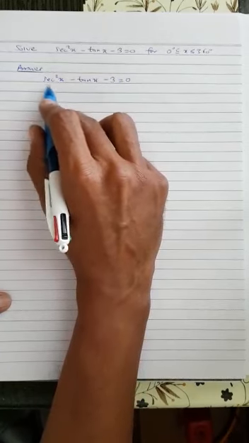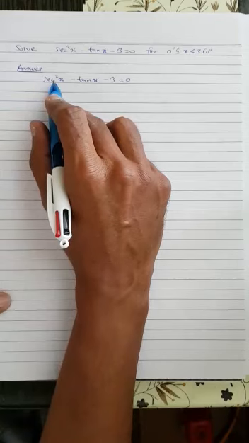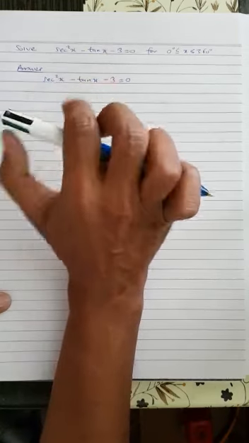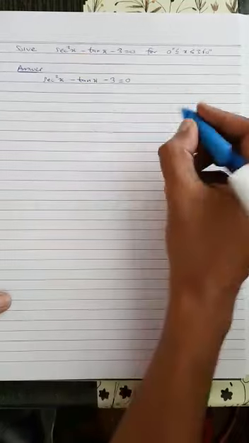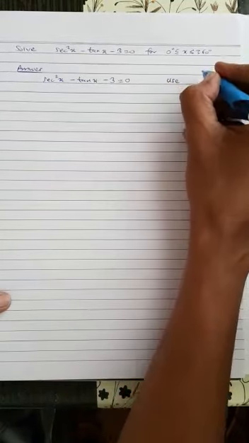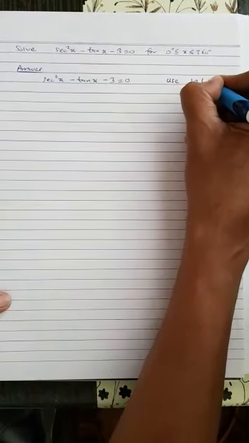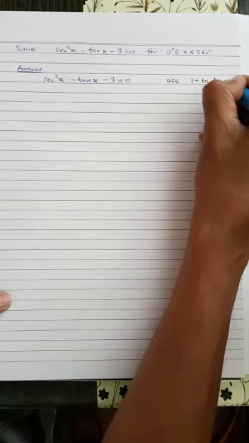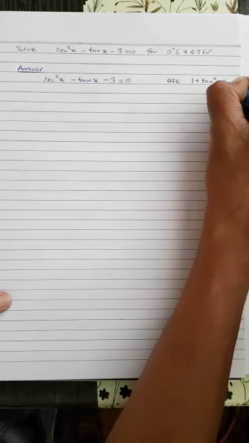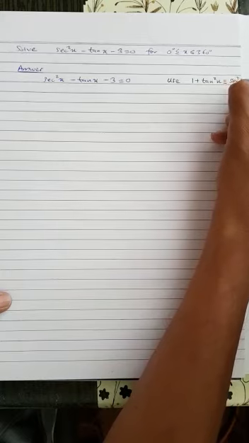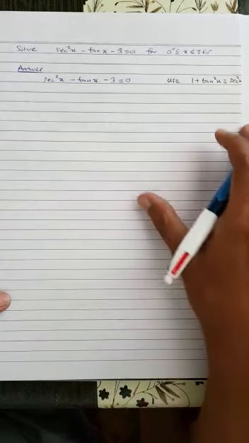This thing here is a bit of a problem. All right, we can use the identity if you want. Okay, let's use the identity. Use 1 plus tan square x is equal to sec square x, same as sec square x. So you see it there.